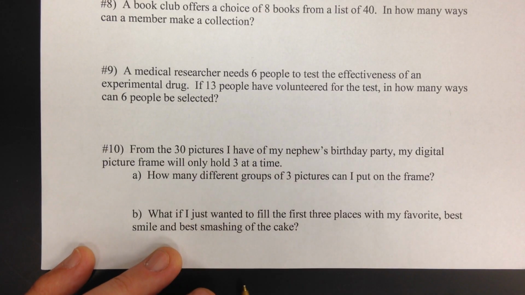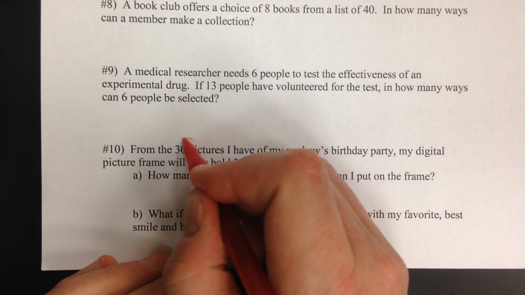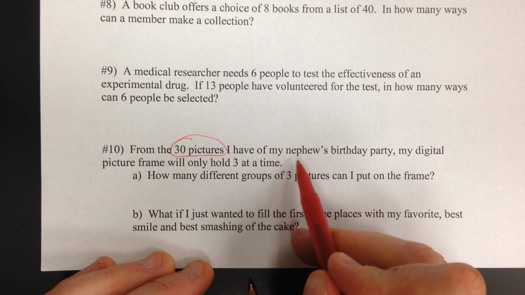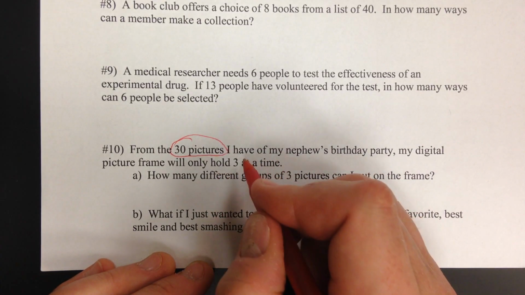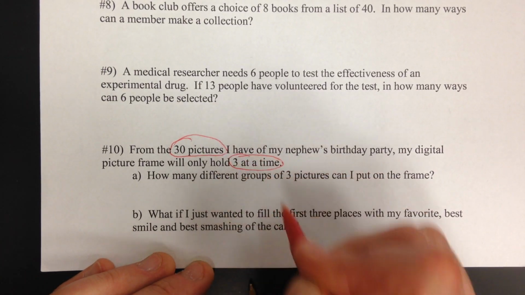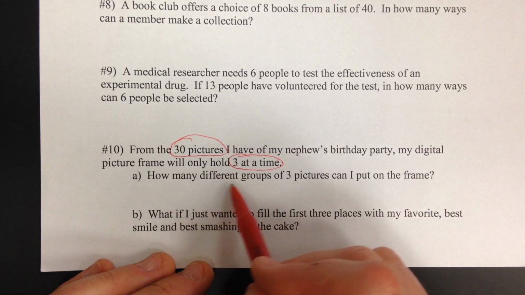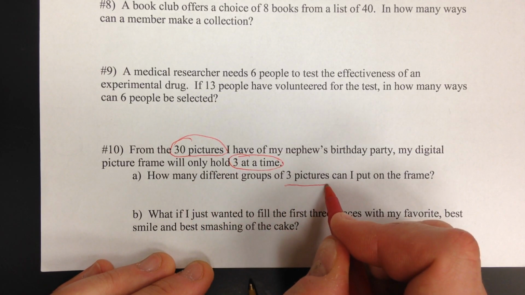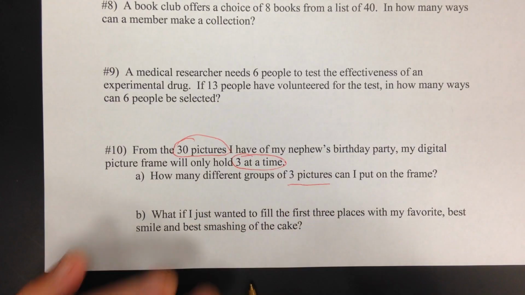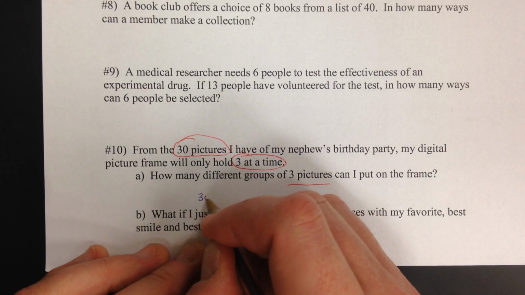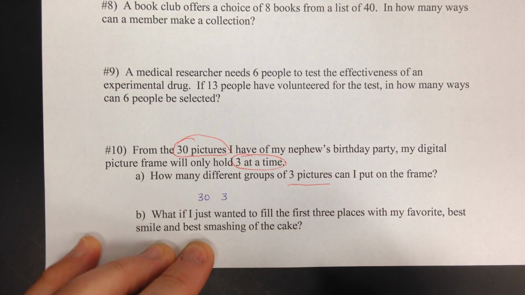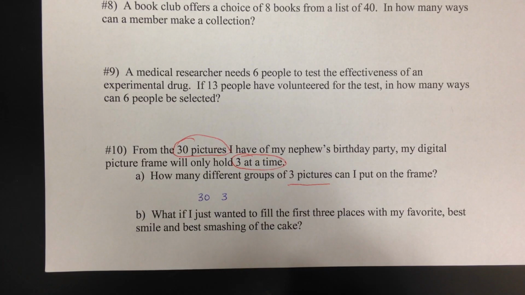From the 30 pictures, okay, so we have 30 pictures that I have of my nephew's birthday party, my digital picture frame will only hold 3 at a time. How many different groups of 3 pictures can I put on the frame? So out of 30, we're going to choose 3. The question is, does order matter?